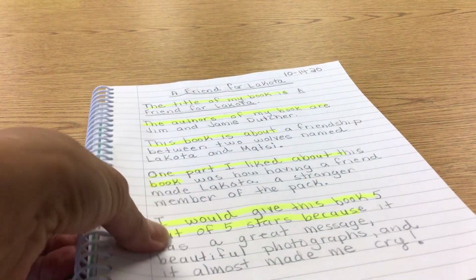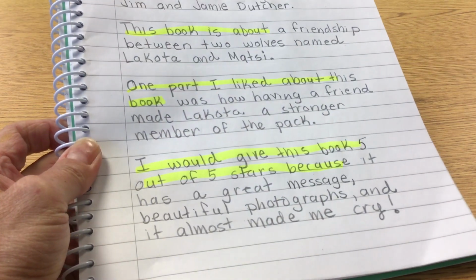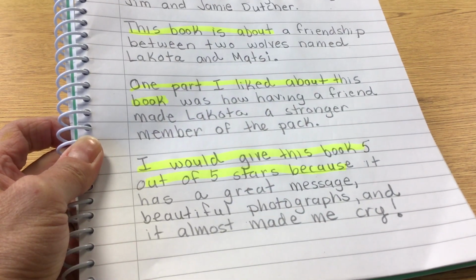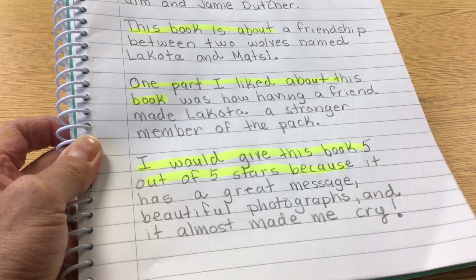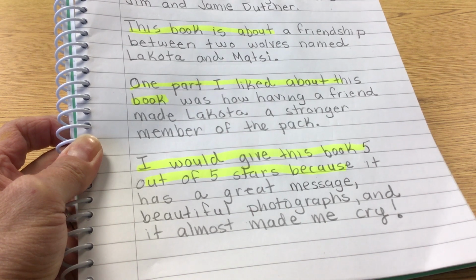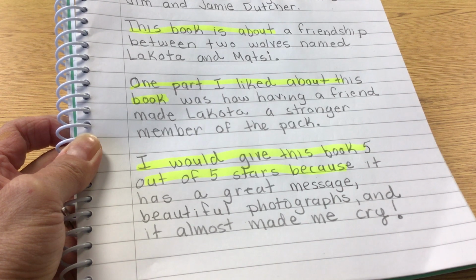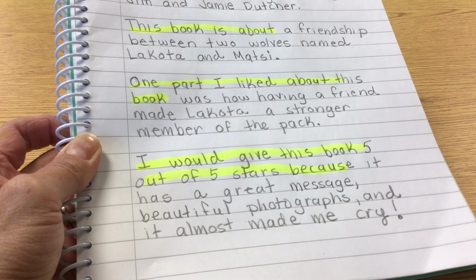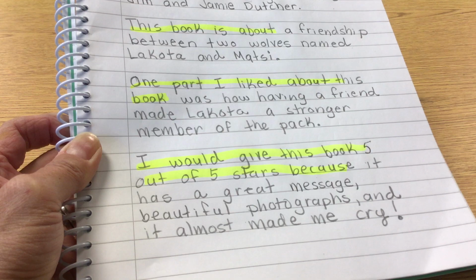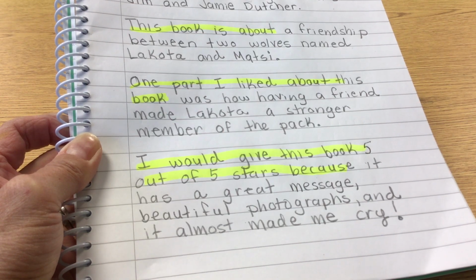I would give this book 5 out of 5 stars because it has a great message, beautiful photographs, and it almost made me cry. You don't have to just give one reason why you would give the book the amount of stars that you would. You can give several reasons.